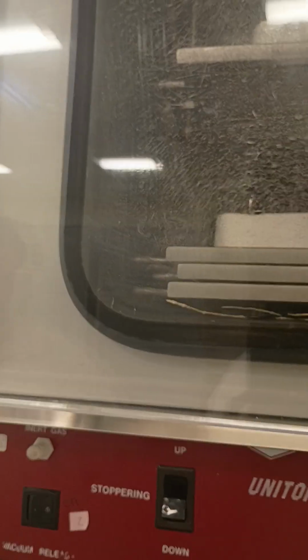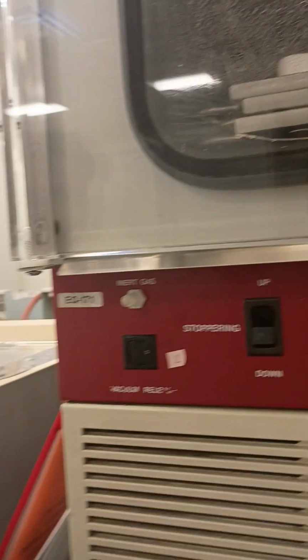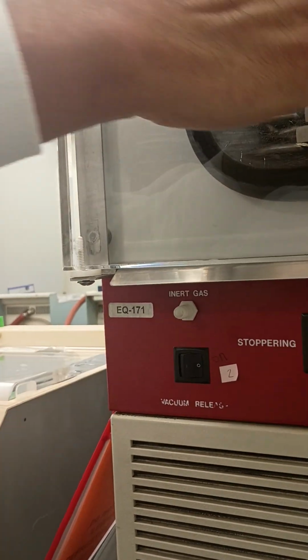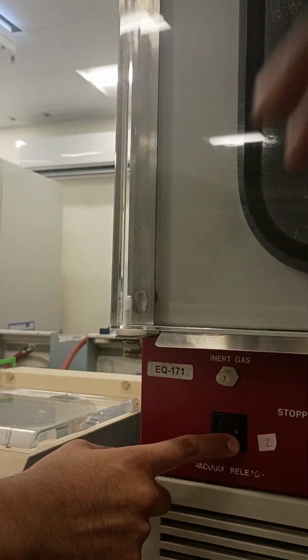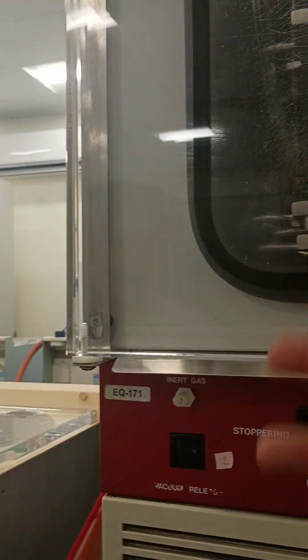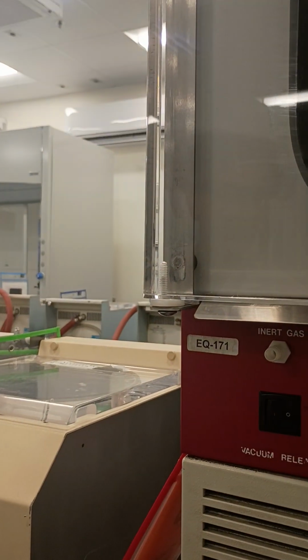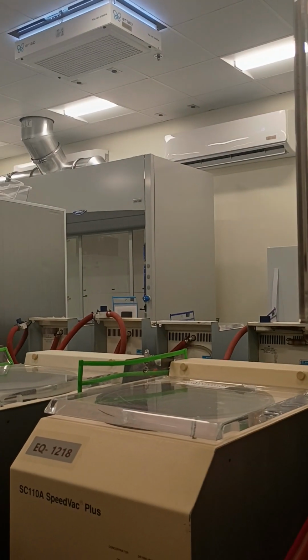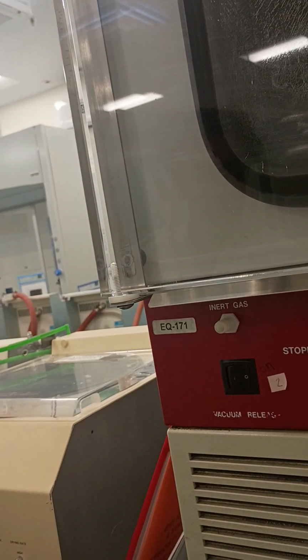You close the door and then you check to make sure it's sealed, and then you start the vacuum. On this one, you have to start the vacuum. Again, you're not going to do that, but I'm just giving you an example. So I put the sample in, and then I seal the door, I open the vacuum, and then I start the vacuum.